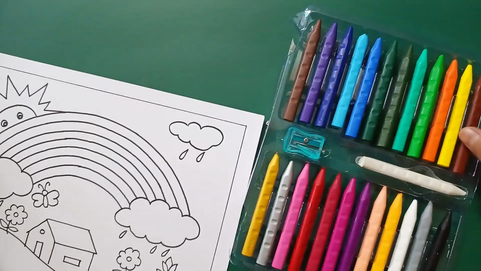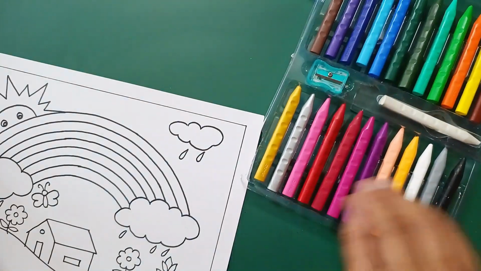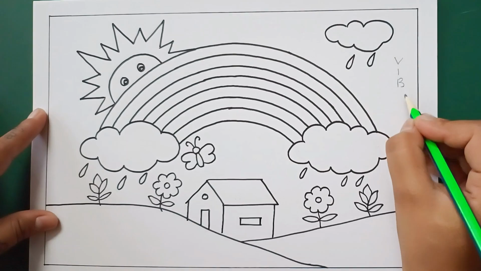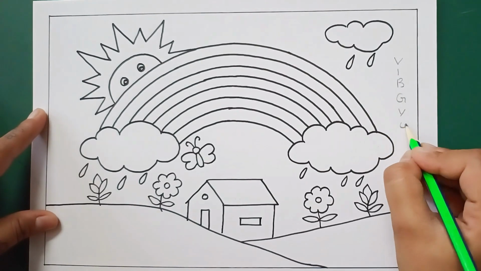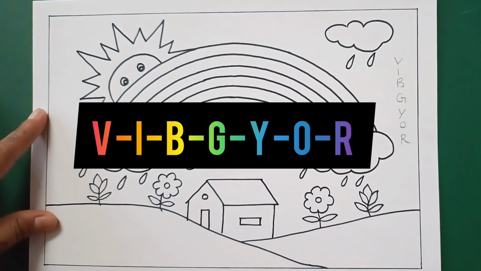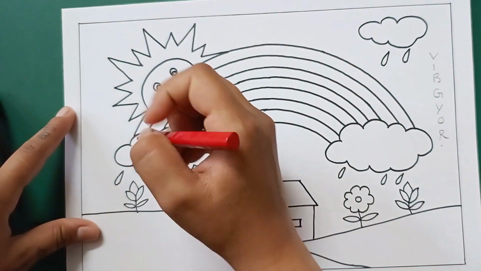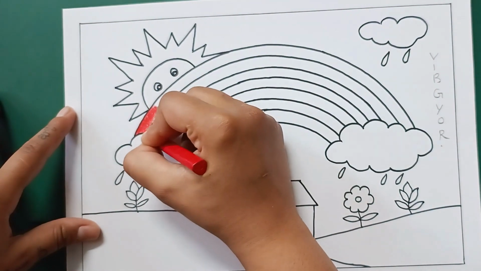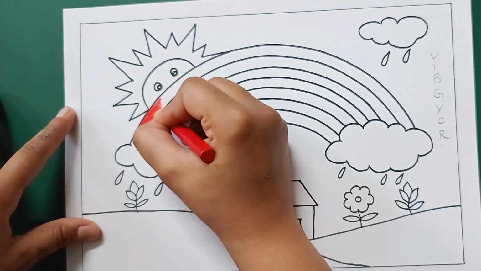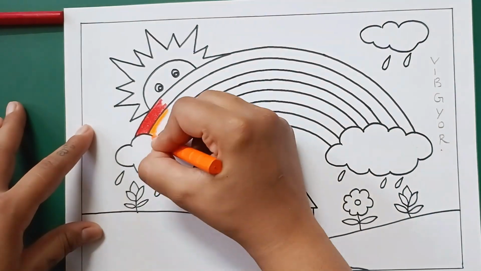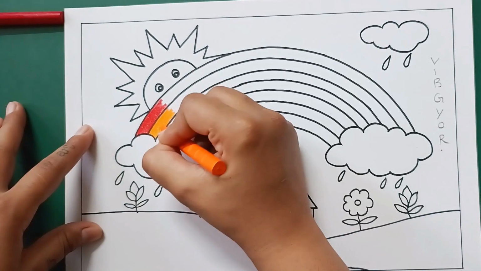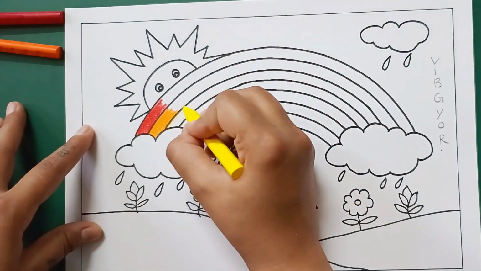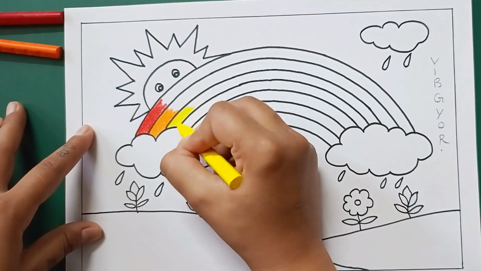This is the time where I'm going to teach you how we can remember all the 7 colors of the rainbow by writing VIBGYOR. So you can always write it on the side, and we will start from the bottom. R will be red and we will be putting it at the top of our rainbow drawing. Next will be orange from O. Y will be yellow. Can you tell me the G?